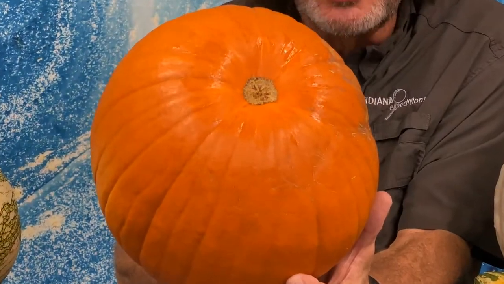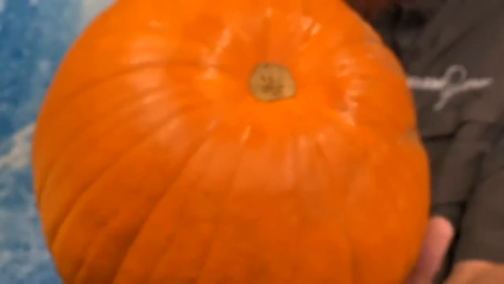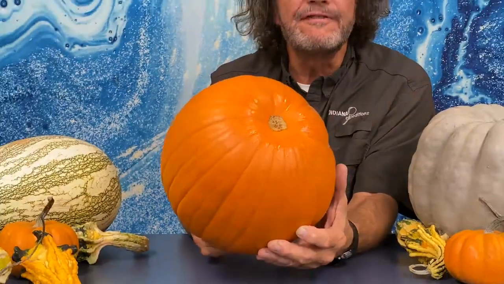But the next time you find a pumpkin, I want you to turn it over and look at the bottom, because right there, if I show you this close, that's where the flower used to be attached. Because a pumpkin, this is actually the fruit. And in order to get this pumpkin, we might do just a real quick life cycle of a pumpkin. And it all starts with the seeds.